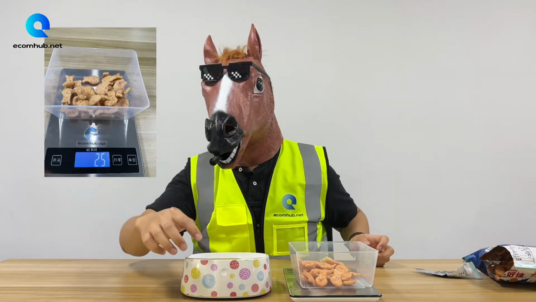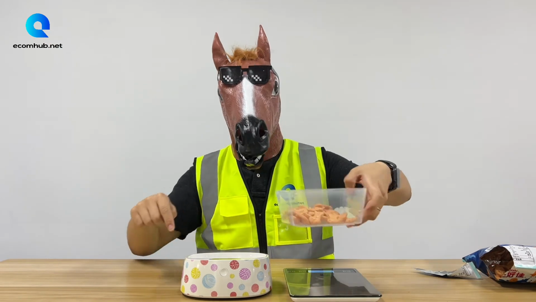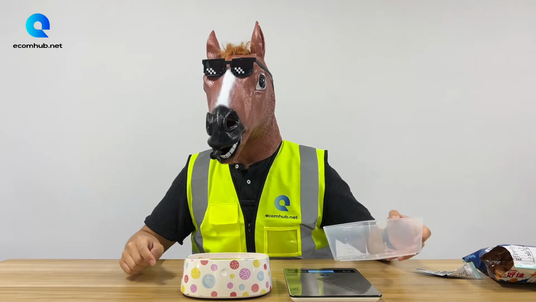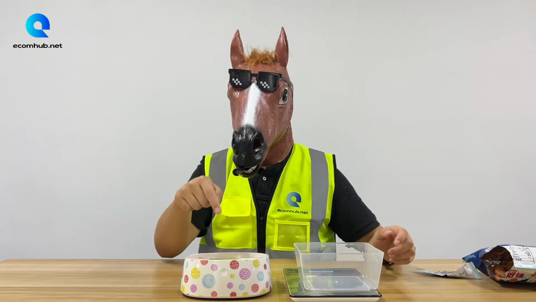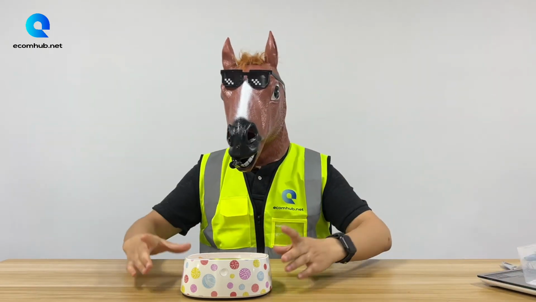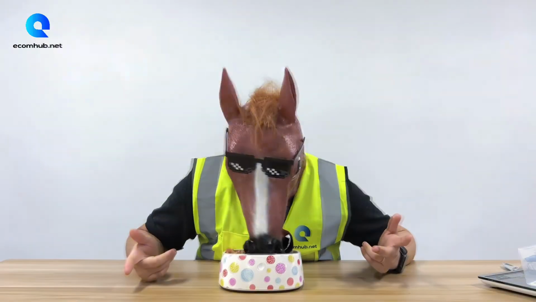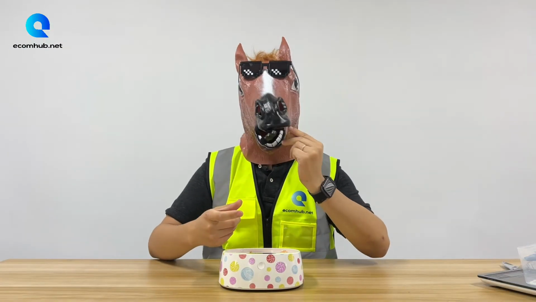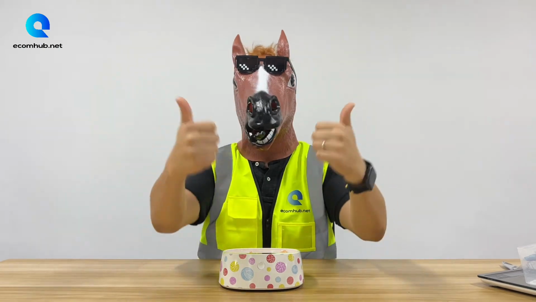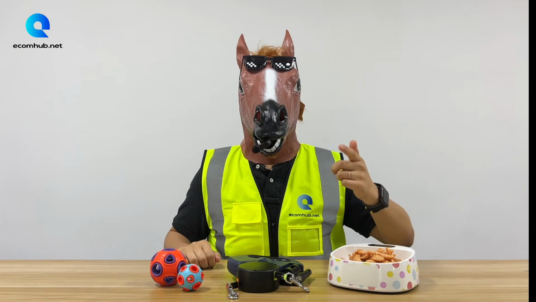25 grams, and we can see if this one is also 25 grams. Oh, same weight, same number, so which means the weight is good. So it's time for dinner. So good.